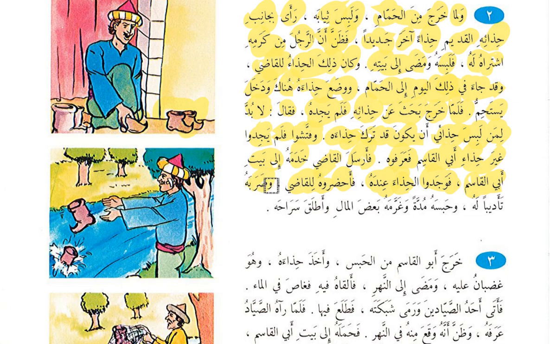Then وضربه, the judge, ضربه تأديبا له. تأديبا means to teach a lesson. Then gave him a punishment, something like that. The judge taught him a lesson. All right, gave a punishment.